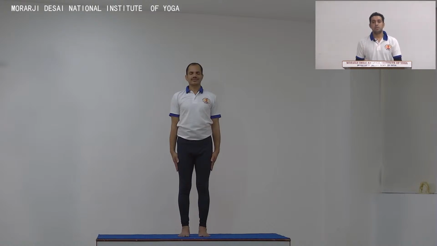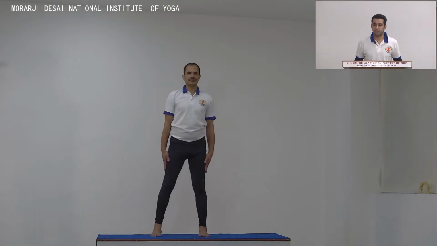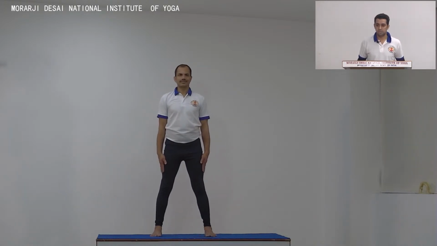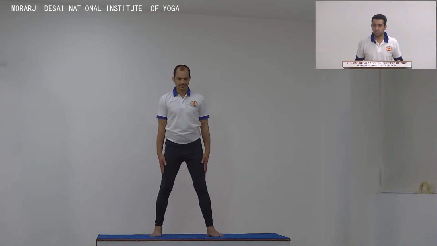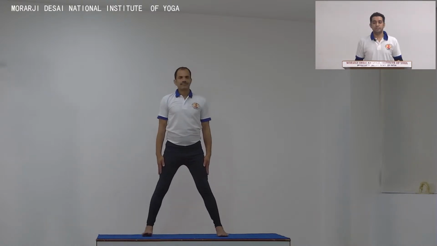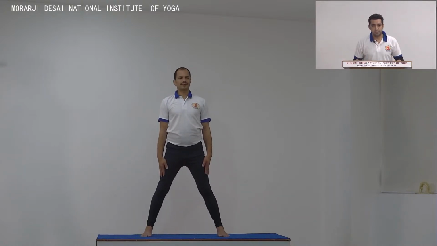Very good. Now we will move to trunk twisting or trunk stretching. First of all, we will do trunk forward and backward movement. Spread your legs 2 to 3 feet apart. Open your legs more. Feet should be parallel, toes and heels should be parallel.